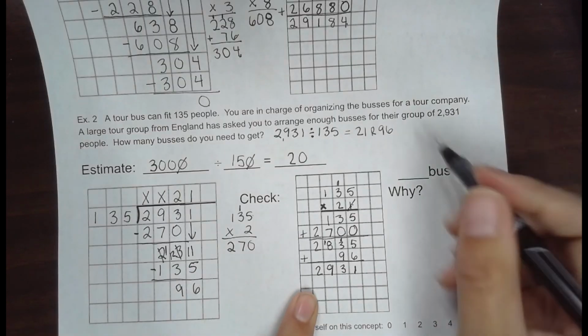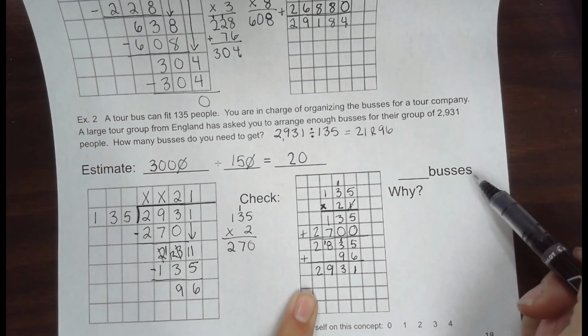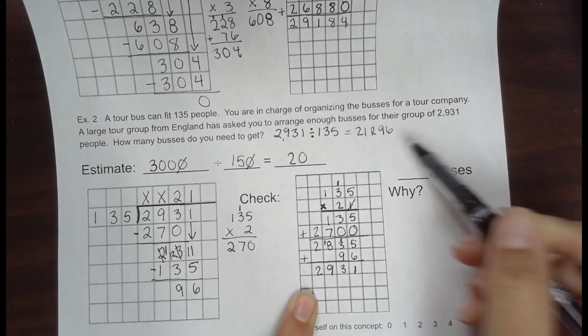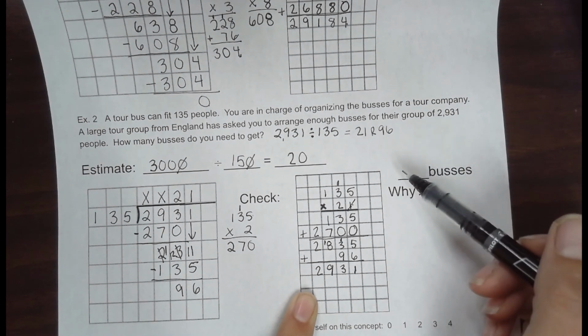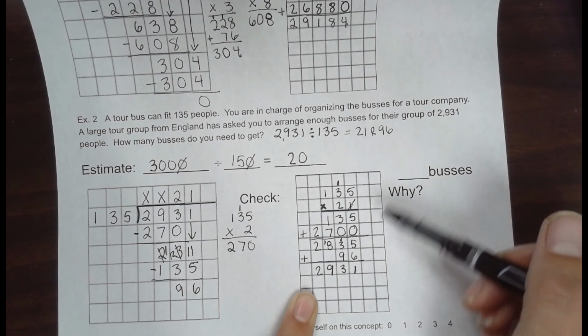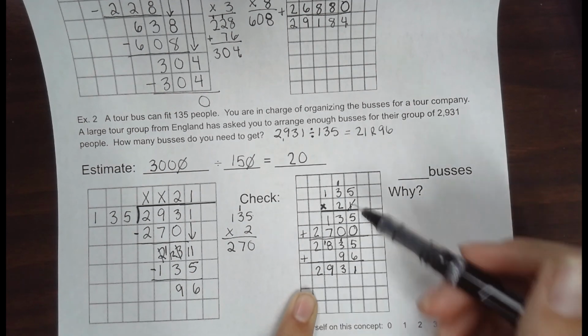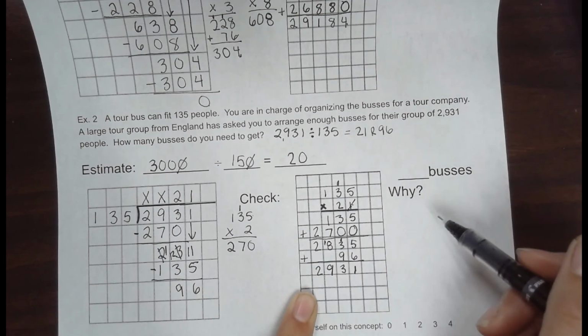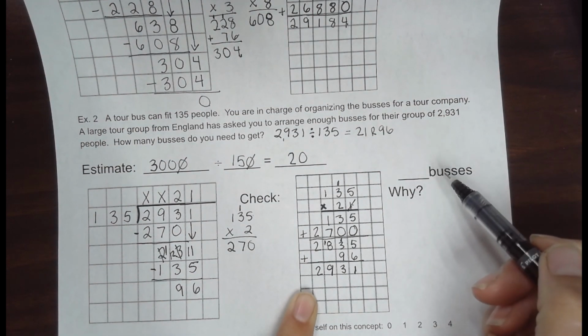But how many buses are we going to need? If you write 21 buses, there's a problem with that. Don't you want everybody to go with you on the tour? Or are we going to leave 96 people waiting at the bus stop? In cases in real life, you have to take into account that with your remainder, you're going to have to round up for our answer, because these 96 people just won't fill up a bus, but you still need a bus for them.